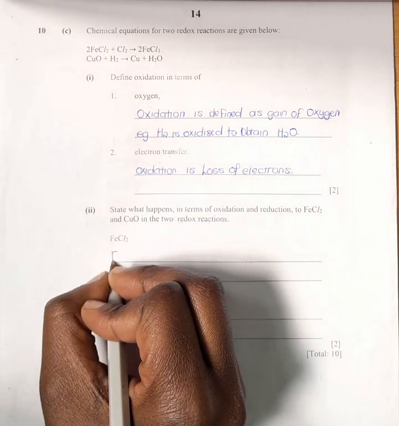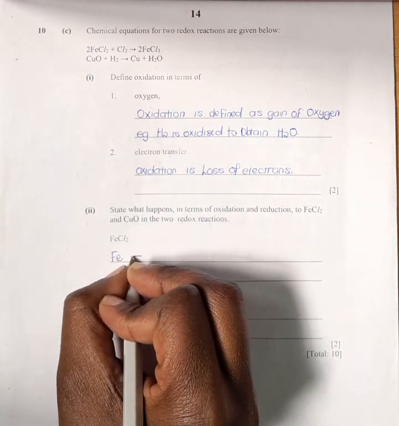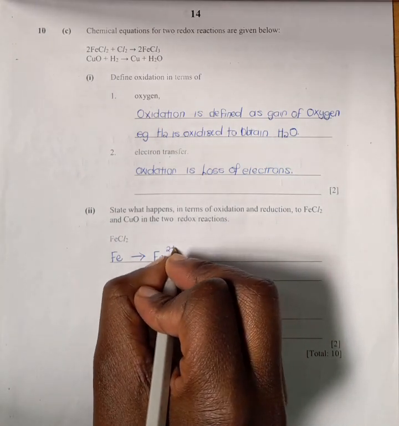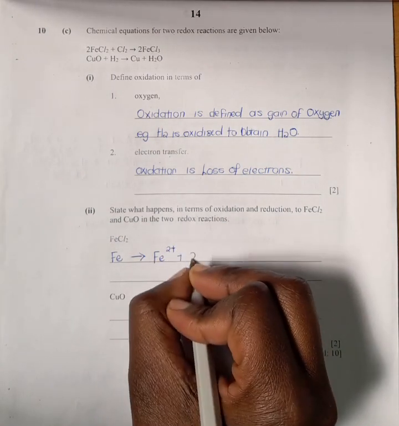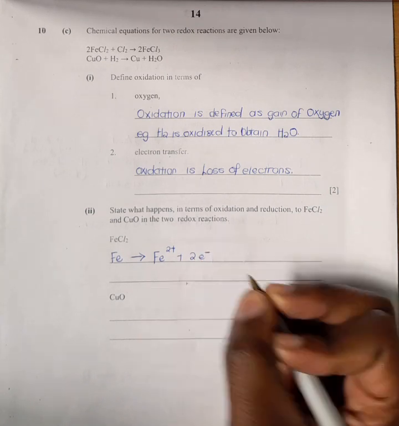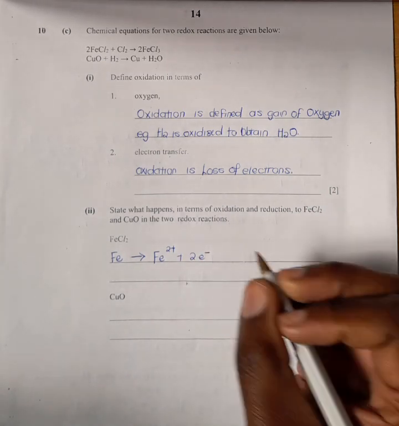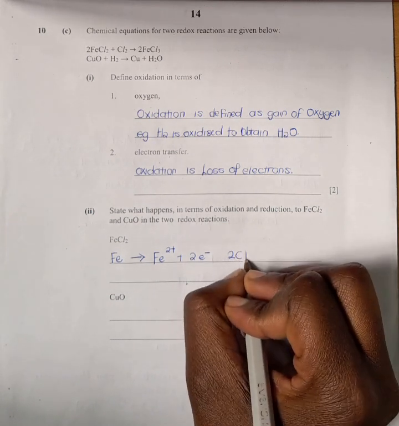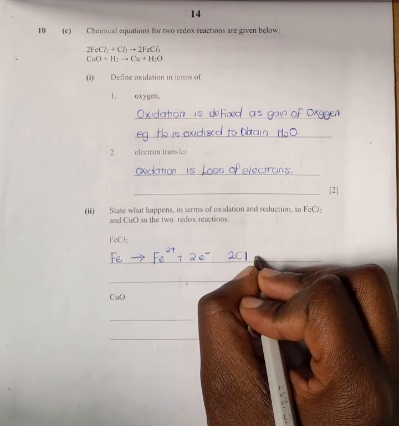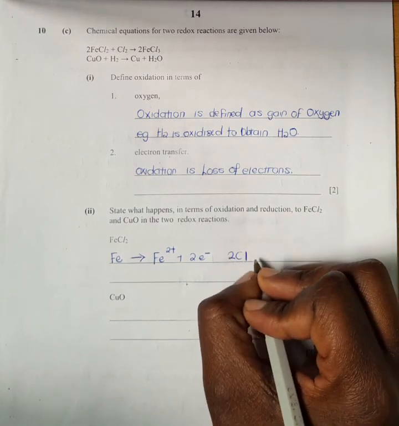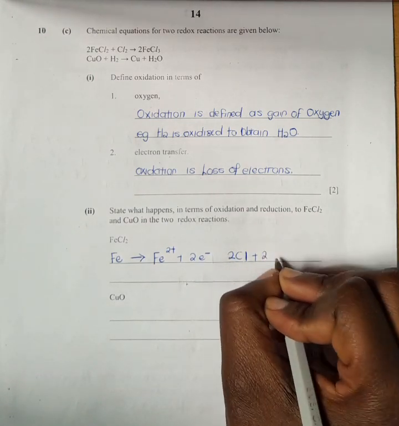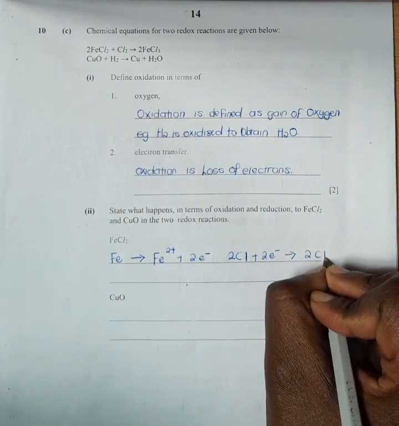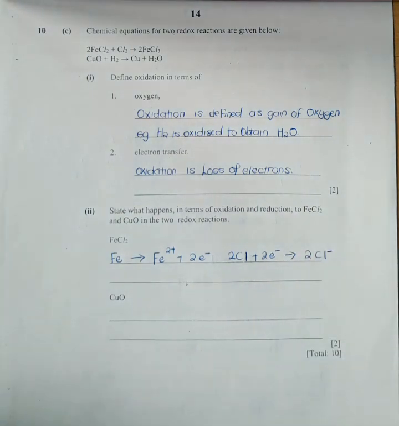We are having our iron being converted to iron 2 plus plus 2 electrons, and then we are having this chlorine taking those 2 electrons in order to form a chloride ion. Let me explain again.